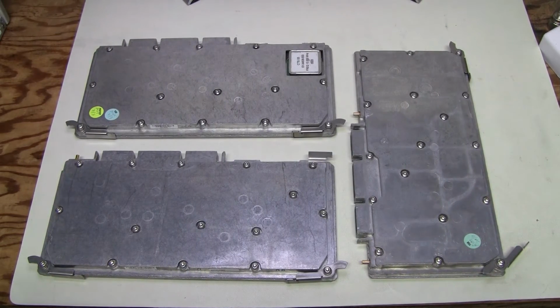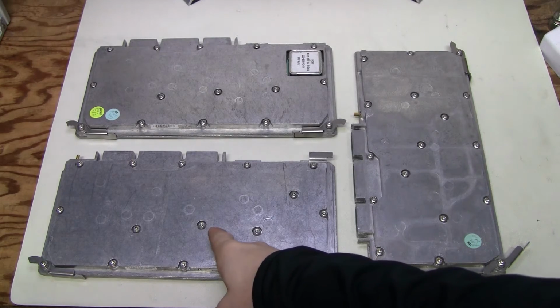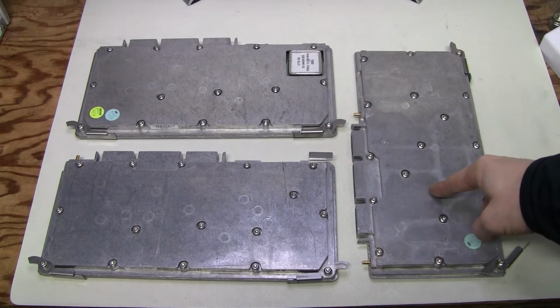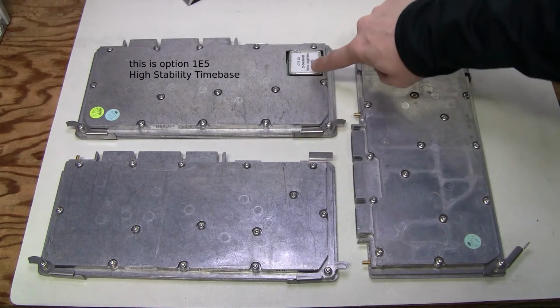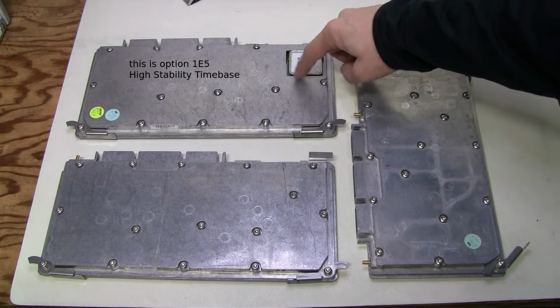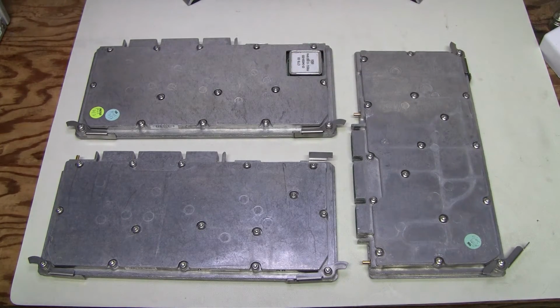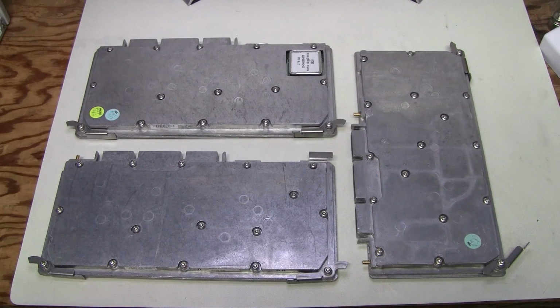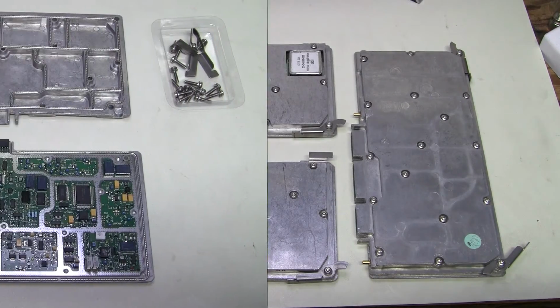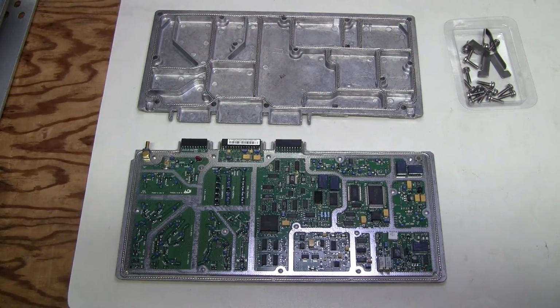Here are the RF boards. This is the synthesizer. This is the output board, and this one is the frequency reference board. Here we see the 10 MHz OCXO sticking out. Unfortunately, I couldn't find any service manuals or anything like that so far. I suspect this unlock problem must be in the synthesizer. Here is the synthesizer board.